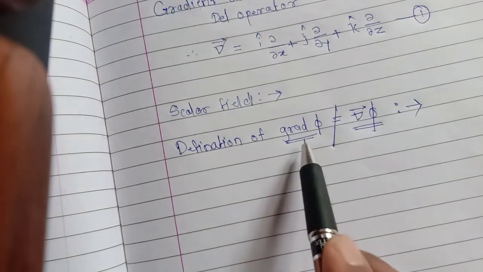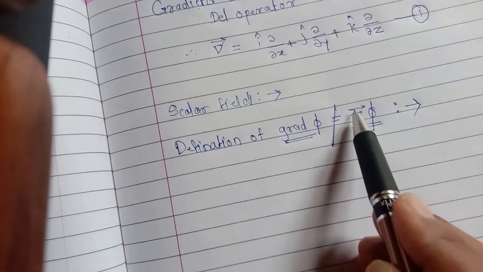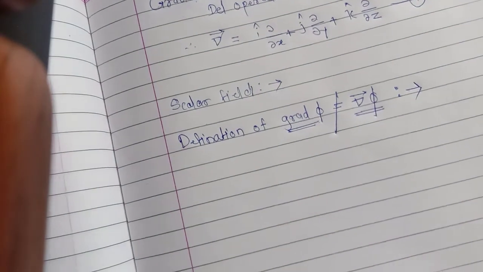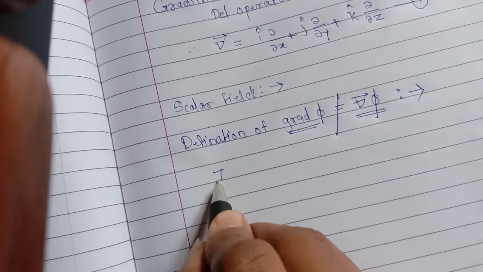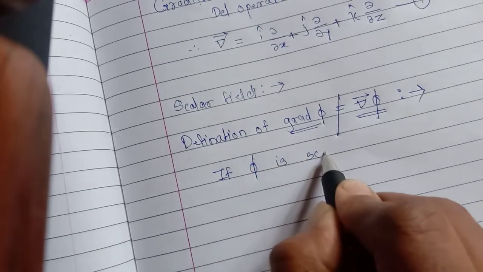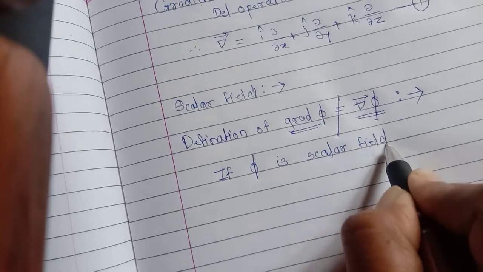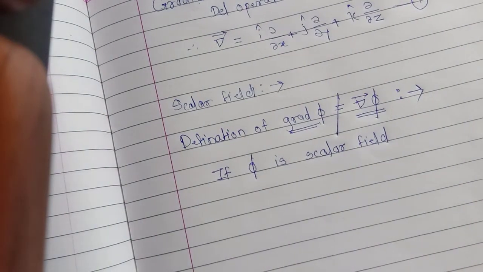This is the notation of the gradient of phi. Suppose phi is a scalar quantity, a scalar field. What is phi? Phi is the scalar field.